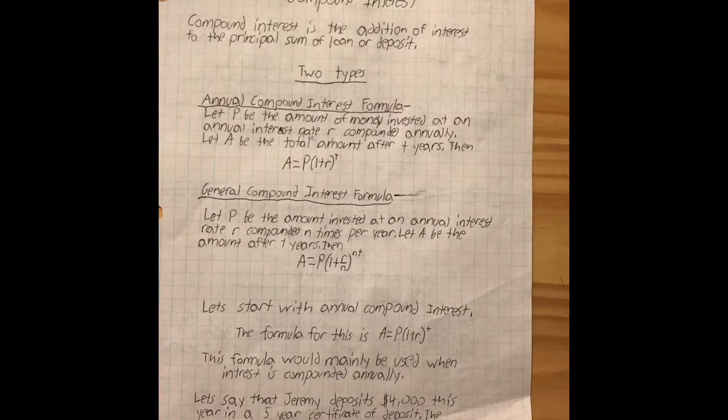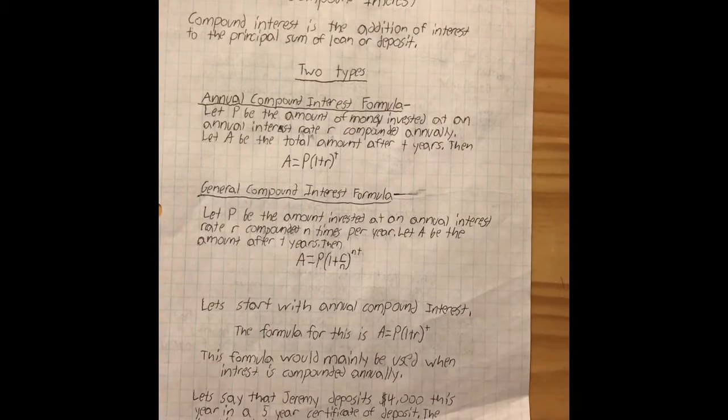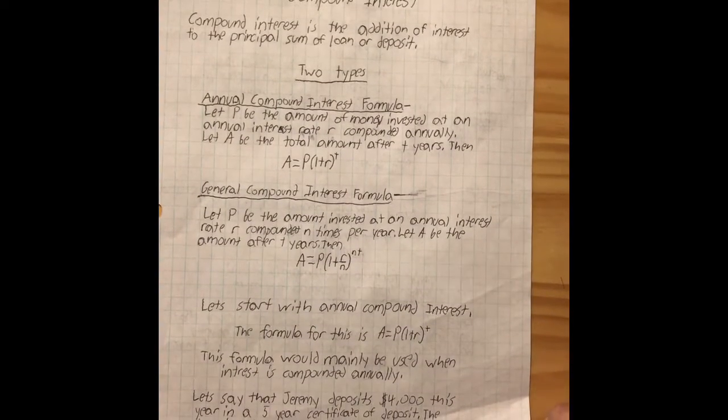Annual compound interest is: let P be the amount of money invested at an annual interest rate R compounded annually. Let A be the total amount after T years. Then A equals P times 1 plus R to the T power. General compound interest is: let P be the amount invested at an annual interest rate R compounded n times per year. Let A be the amount after T years. Then A equals P times 1 plus R over n to the n times T power.